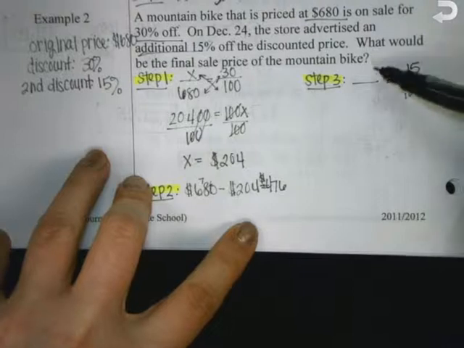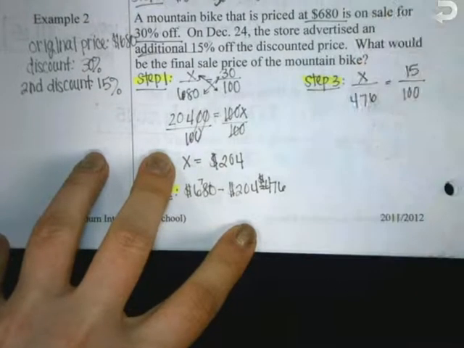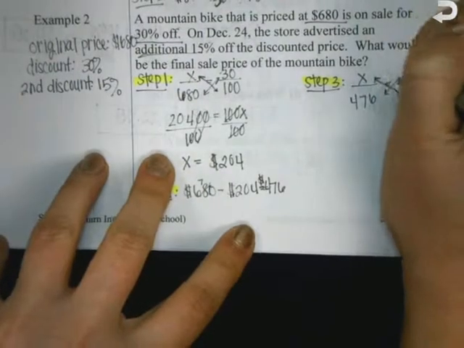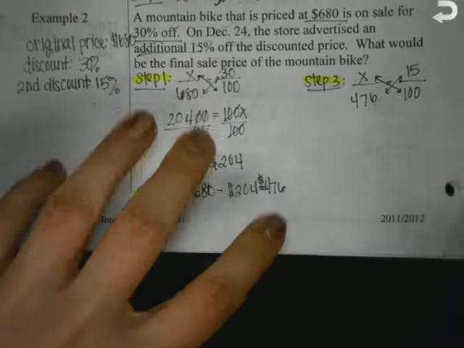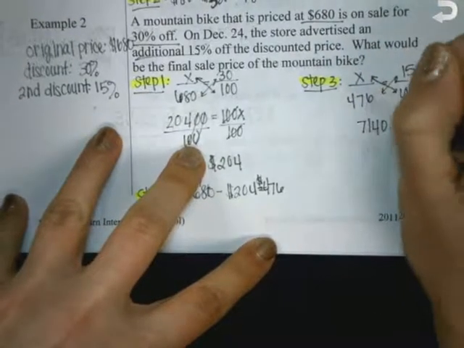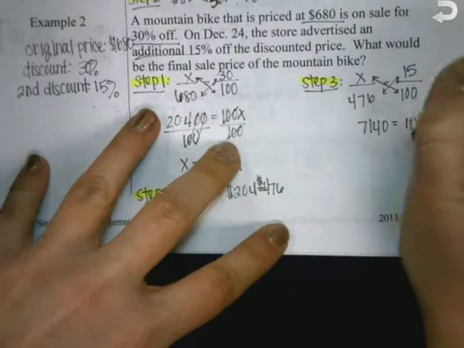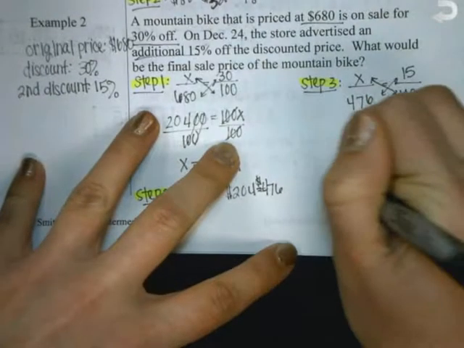And I'm going to use a calculator on this one. 476 times 15 equals 7,140 equals 100x. Divide both sides by 100. So I get X equals, we move the decimal over 2 spaces, $71.40, yes? Okay. So my second discount is $71.40.